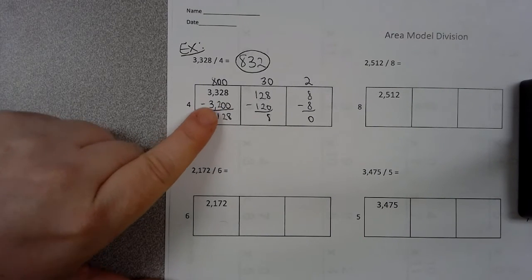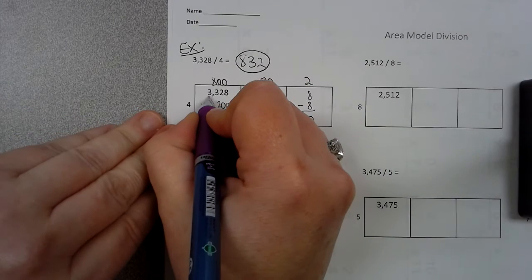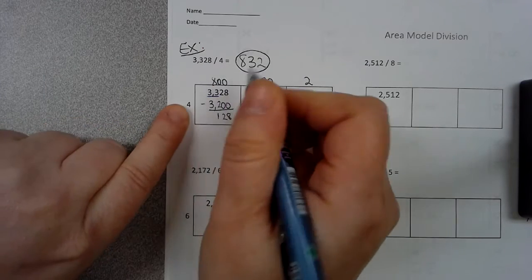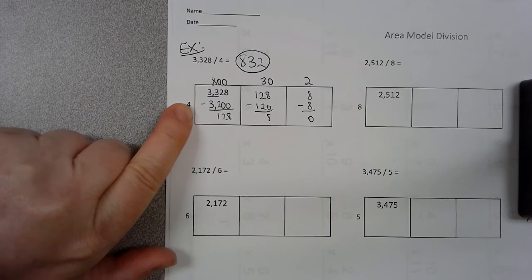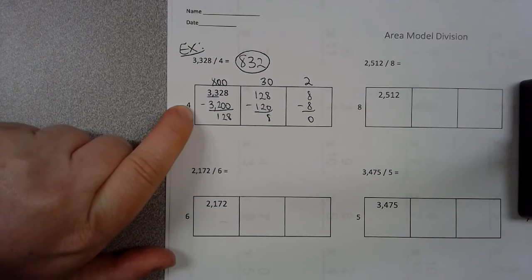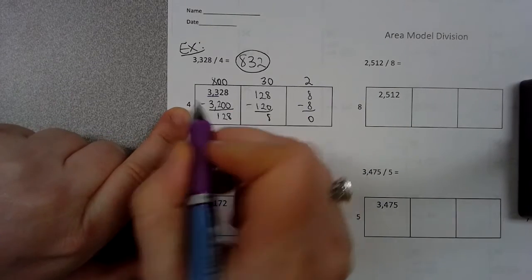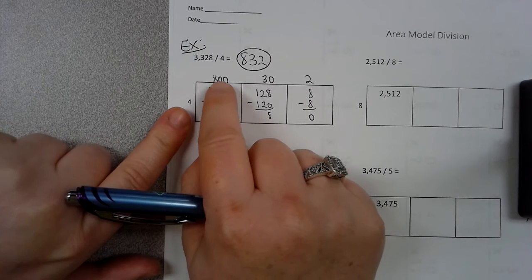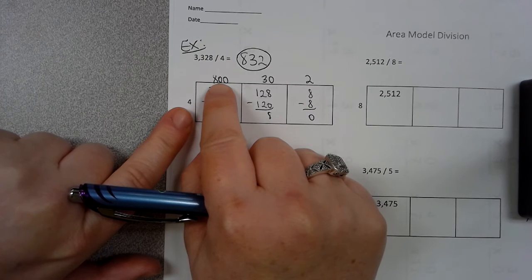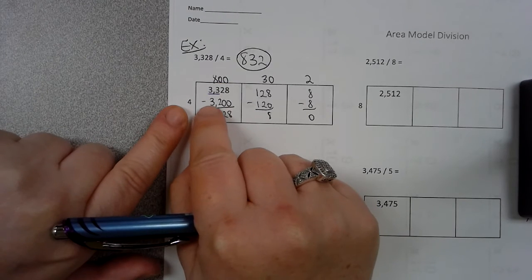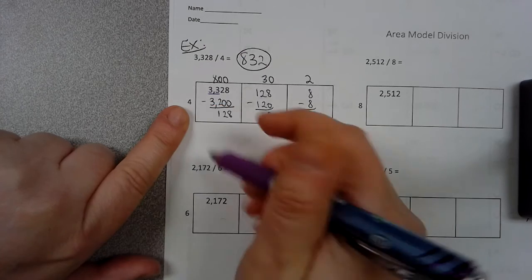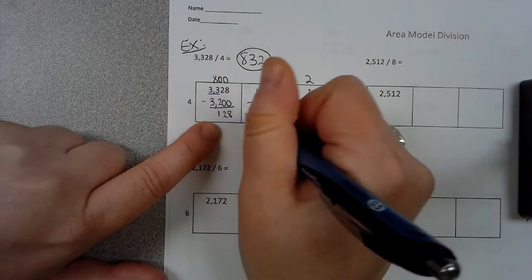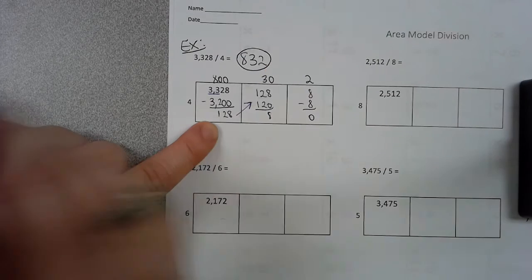What I look at is the first 2 digits. How many times will 4 go into 33 without going over? It's 8 times, because 8 times 4 is 32. But we're in the hundreds place, so it has to be 800. So 800 times 4 is 3,200. So I put the 3,200 here, and I subtract. And I get 128, and that goes over here.